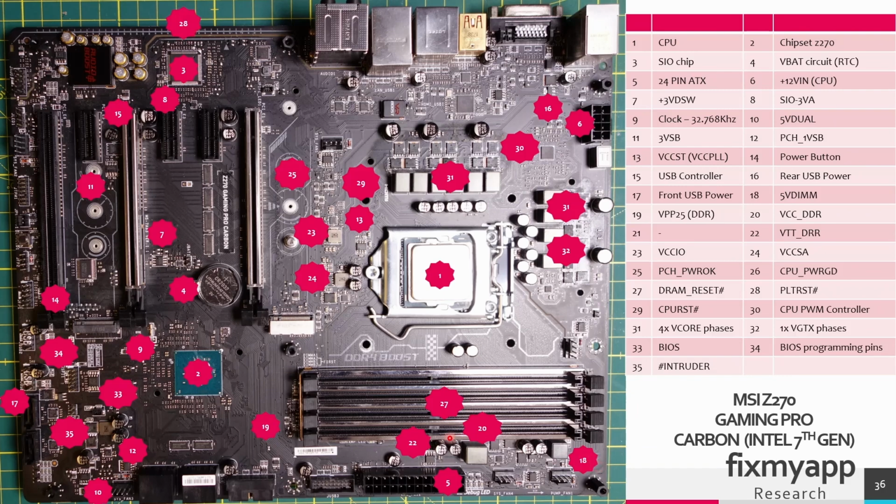In the regions 18, 19, 20 and 22, these voltage regulators will create the power for the DDR RAM memory. There are different voltages that the DDR memory needs, and these regulators will create that voltage.